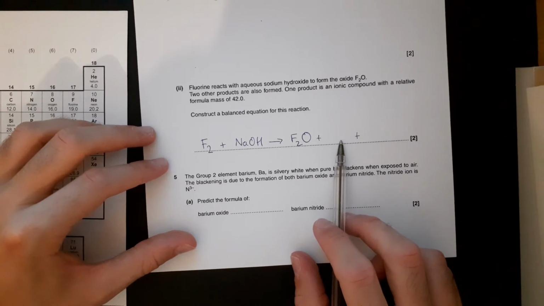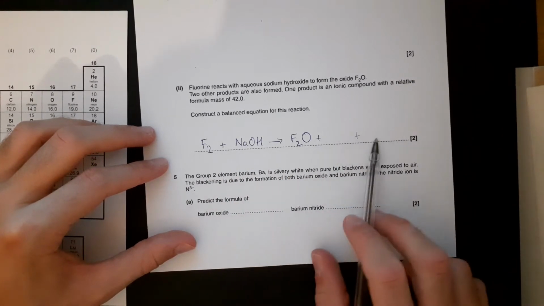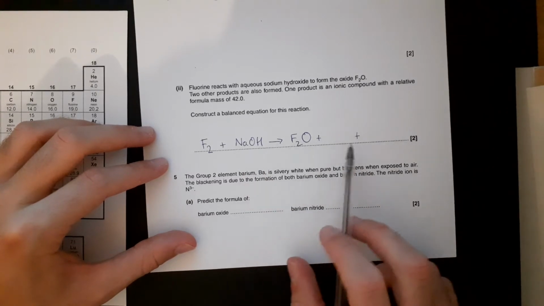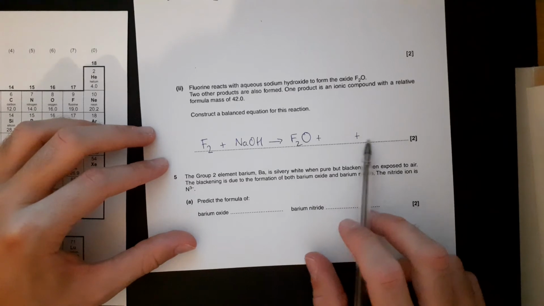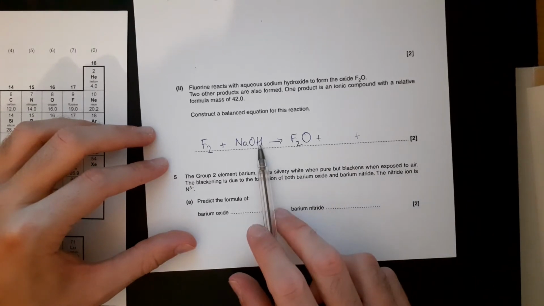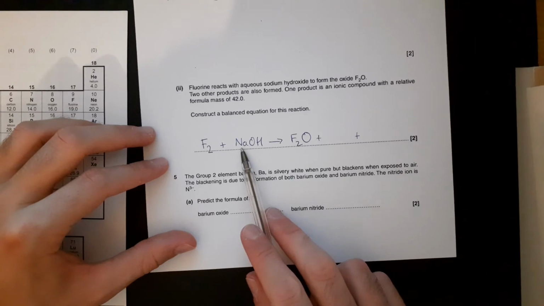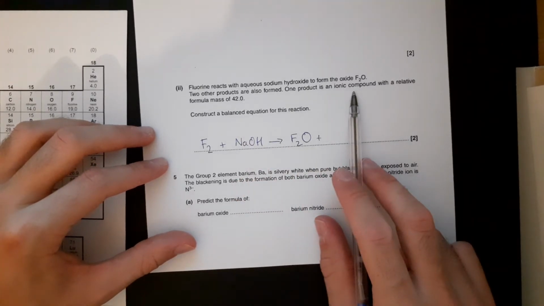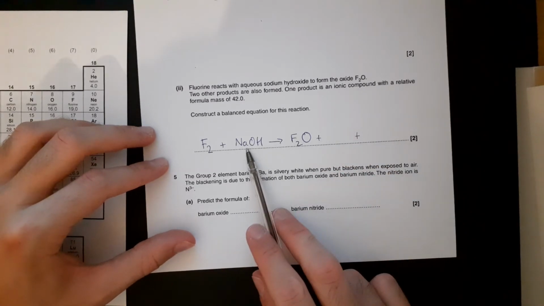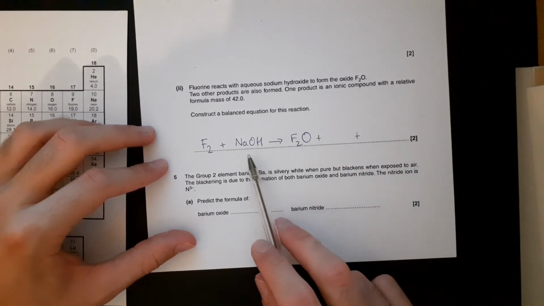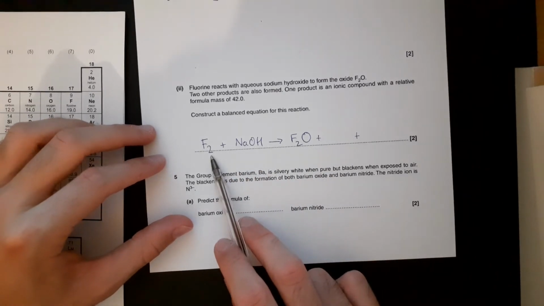Right, so looking at what we've got here, we know that in our 2 products, we're going to have sodium somewhere because we haven't used the sodium from the reactants. And we're also going to have hydrogen somewhere because equally we haven't used the hydrogen from the reactants. So the sodium must be in the ionic compound. An ionic compound is a metal and a non-metal. Sodium is the only metal that we've got here. So what's it going to be? Well, it could be sodium oxide, it could be sodium fluoride.